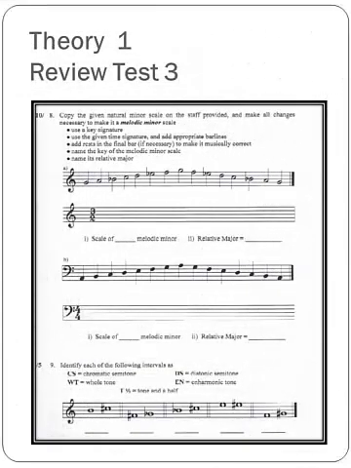Let's move on to page 105. Number 8, copy the given natural minor scale on the staff provided and make all changes necessary to make it a melodic minor scale. Here you're also going to be using the key signature that's given, so you will have to add bar lines and you may have to add rests at the end. Name the key of the melodic minor scale and then its relative major. So you have 2 of those to do.